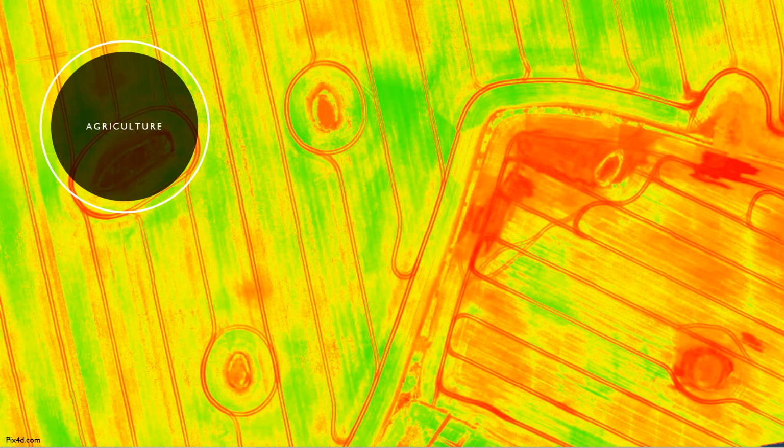Agriculture is a huge one. This is kind of similar to what we're doing with Green Drone Arizona. So what we're looking at here is an NDVI view. This is the normalized difference vegetation index. So what we're looking at is these red spots would be the drier or more dead vegetation.